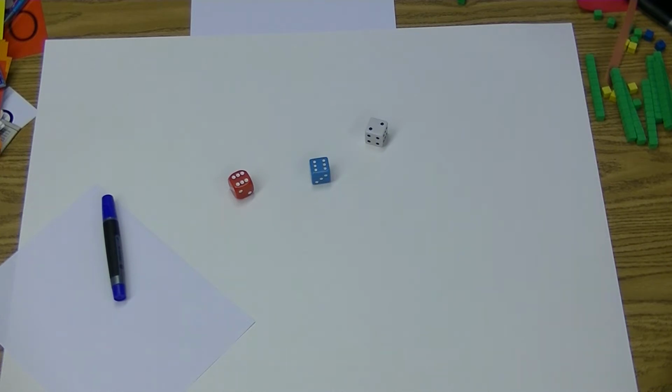Now today, we're going to learn how to play a game, and it's called Roll and Show. But before we start playing the game, I want to remind you that sometimes it's hard to remember when you see the symbol, which one's greater than and which one's less than. They look so similar. So I'm going to show you a cute little trick that will help you remember if you forget.